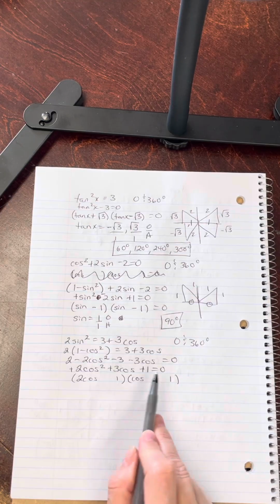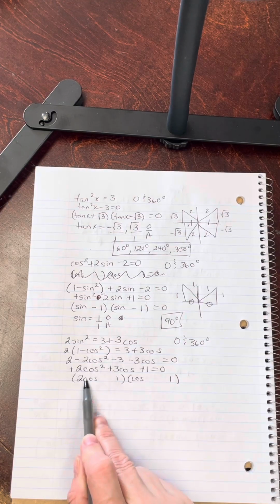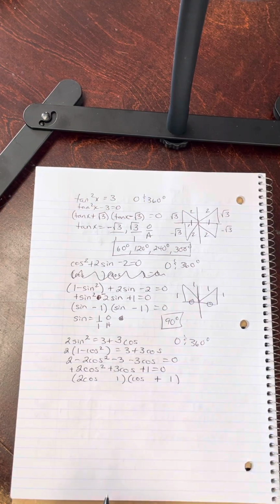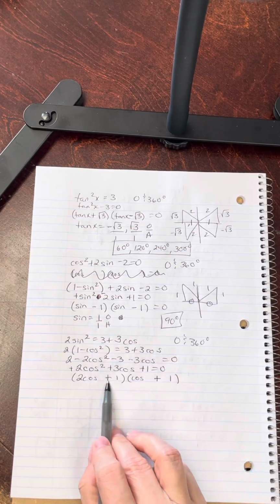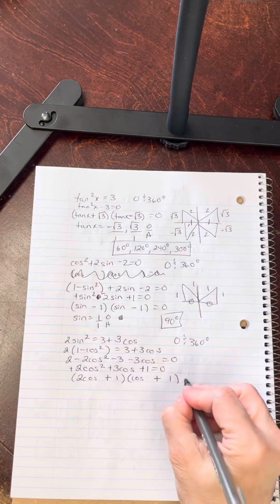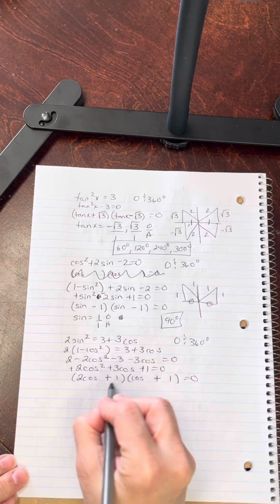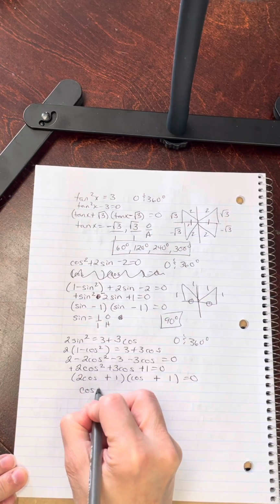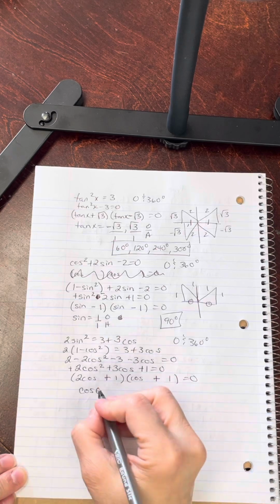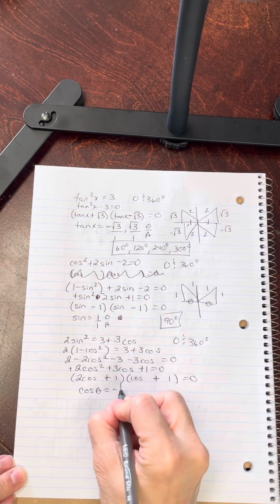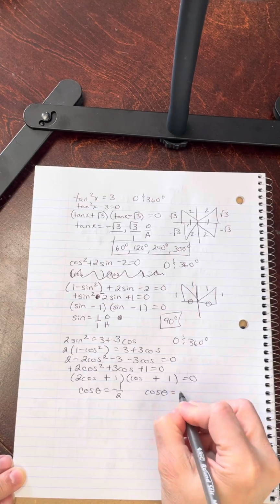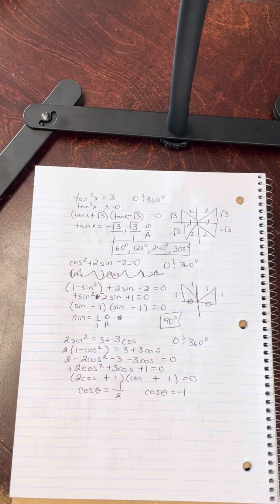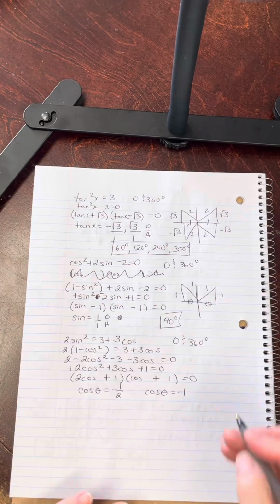2 is the larger, so the sign in the middle is positive, so this larger needs to be positive. And then how do I go from 2 to 3? I add one more. Positive times positive is positive. That is correct factoring. So now when I solve, we get cosine of, I'll put my theta back, equals negative 1 dividing by the 2. And here cosine of theta equals negative 1 when I solve it out. Now we graph.